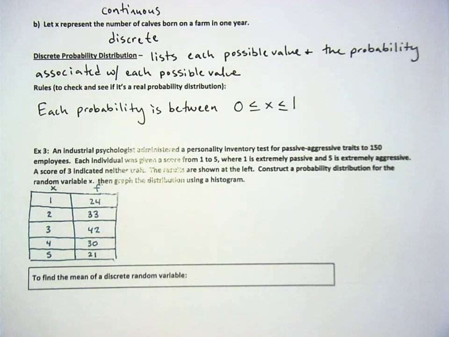I am recording so you guys can listen to the first 8 minutes that you missed. An industrial psychologist administered a personality inventory test for passive-aggressive traits for 150 employees. Each individual was given a score between 1 and 5, where 1 is extremely passive. Do you guys know what the difference is between passive and aggressive? Can somebody tell me?